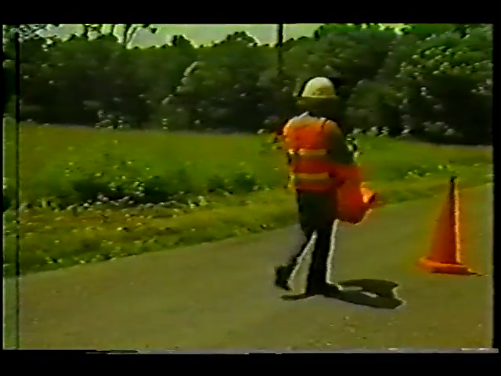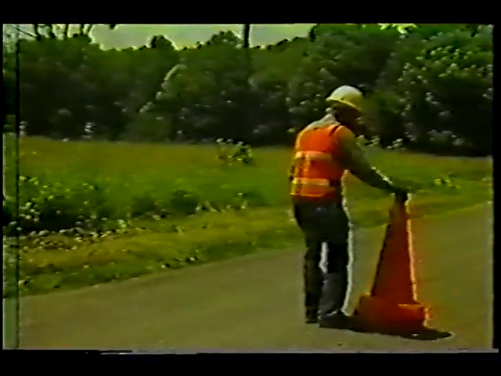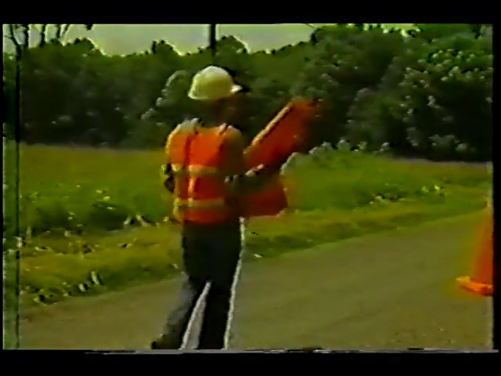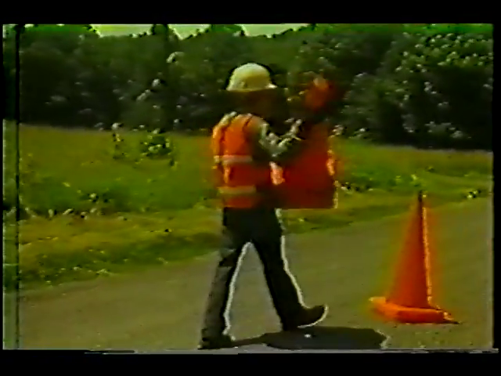Step 8. Remove the traffic control devices. Pick them up in the reverse order of their placement.